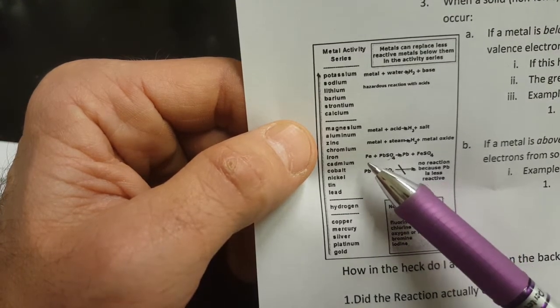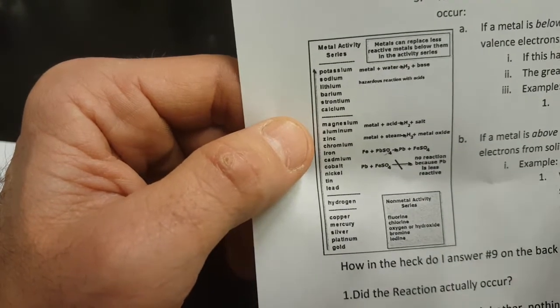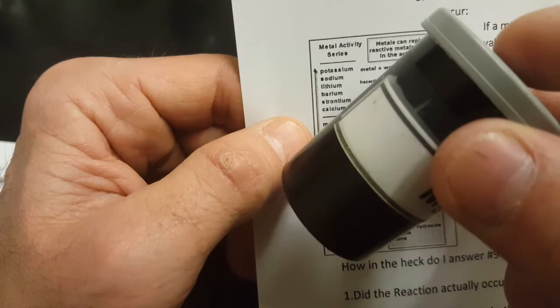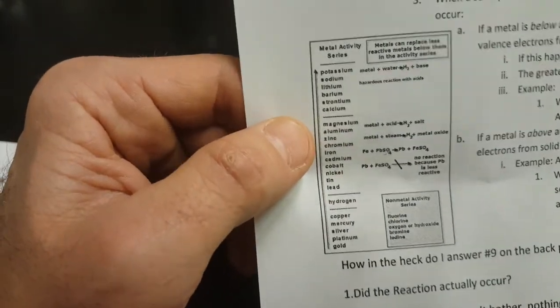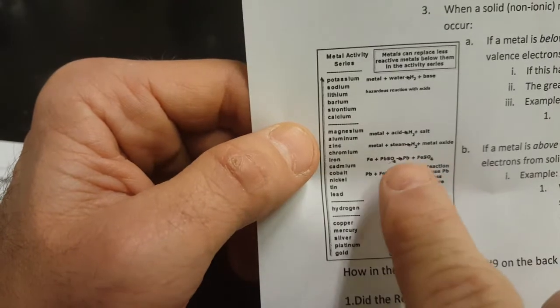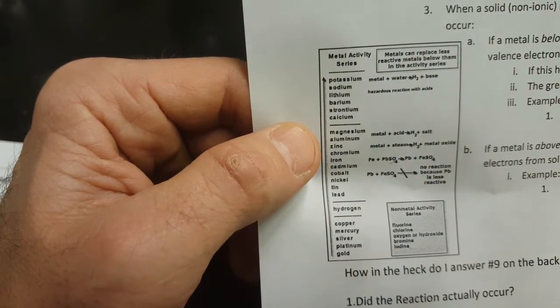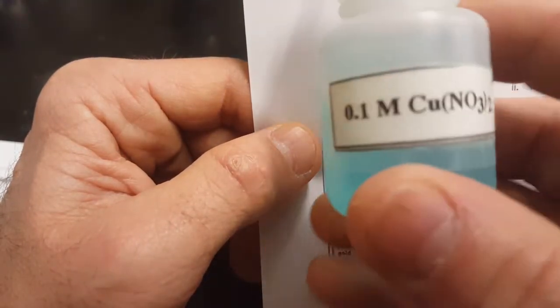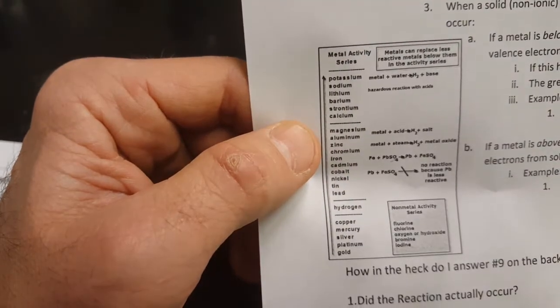And so the solid metals that you're going to be working with today are going to be in these film canisters. And the solutions of metals, like the lead sulfate, for instance, if you're looking for that, it'll be in a bottle. This one's blue, so I know it's not lead, it's copper. All the copper solutions are blue.